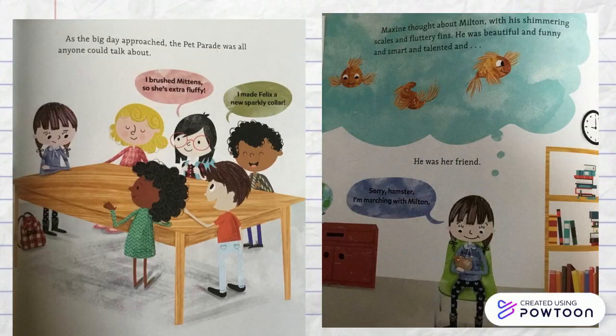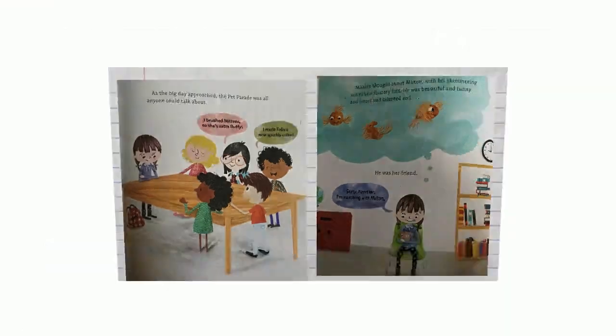As the big day approached, the pet parade was all anyone could talk about. "I brushed Mitten so she's extra fluffy." "I made Felix a new sparkly collar." Maxine thought about Milton with his shimmering scales and his fluttery fins. He was beautiful and funny and smart and talented, and he was her friend. "Sorry, hamster, I'm marching with Milton."